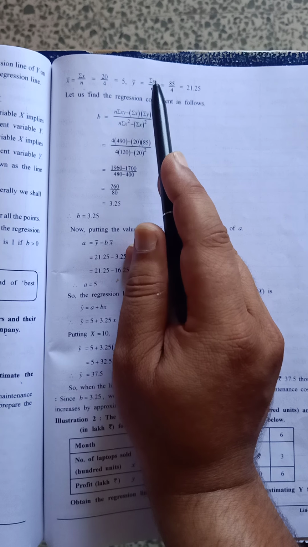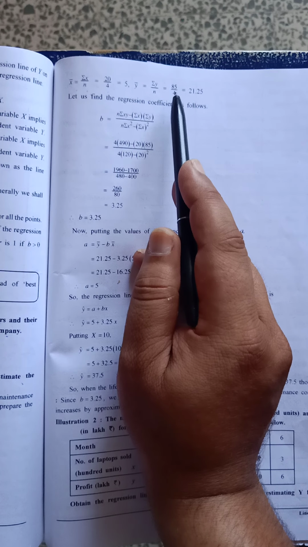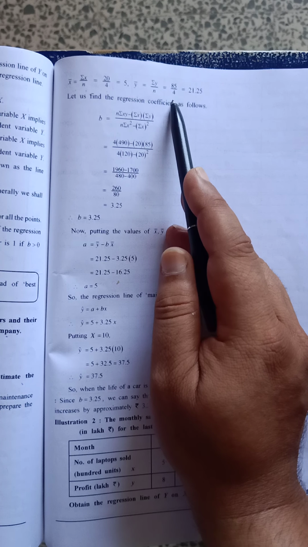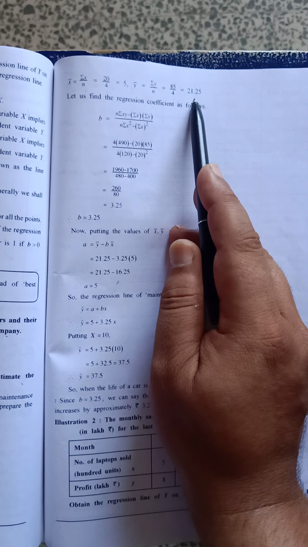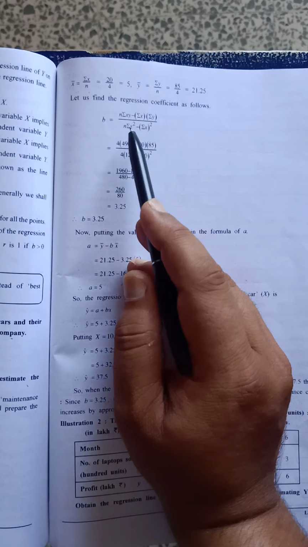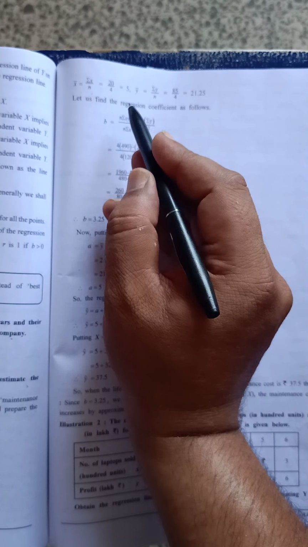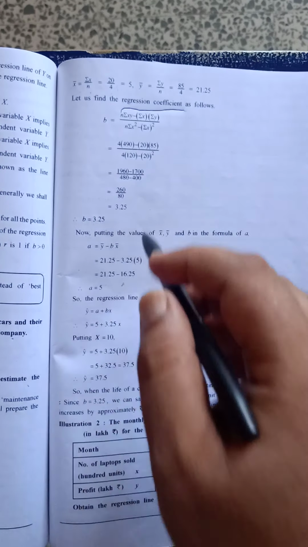Y bar is sigma y upon n. Sigma y, the total of y, is 85 upon 4, the total number of observations. So y bar is 21.25.